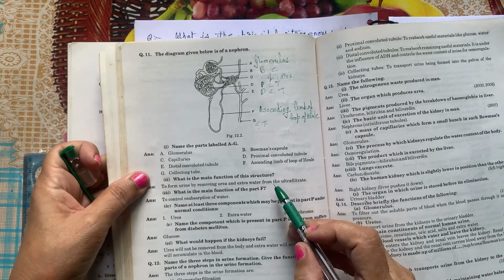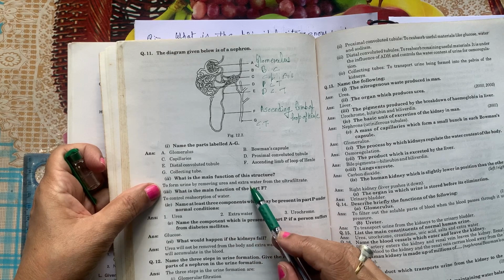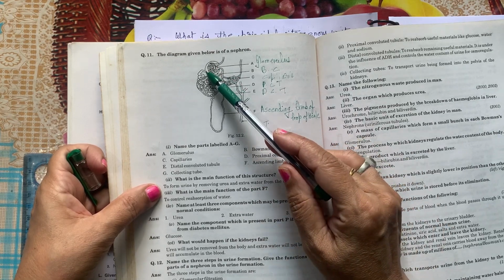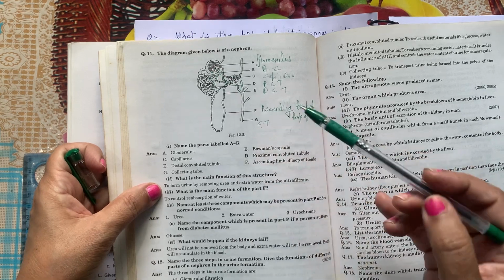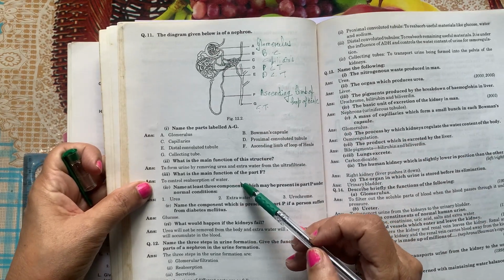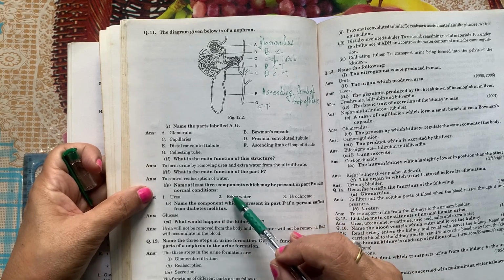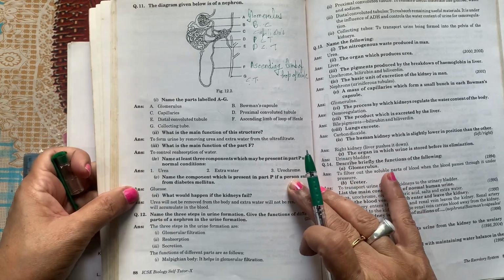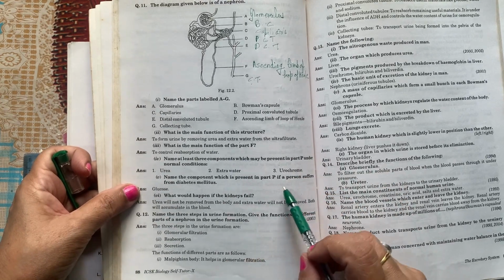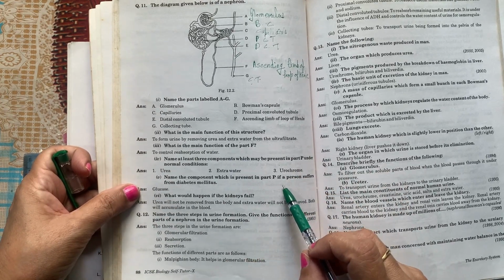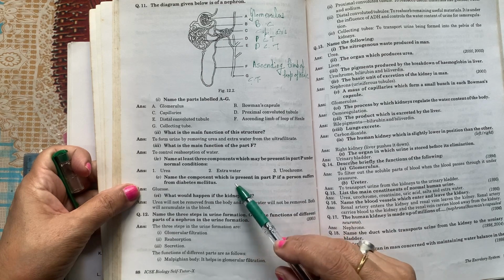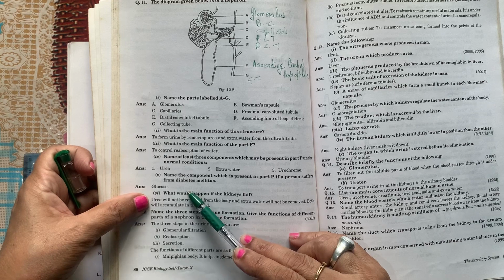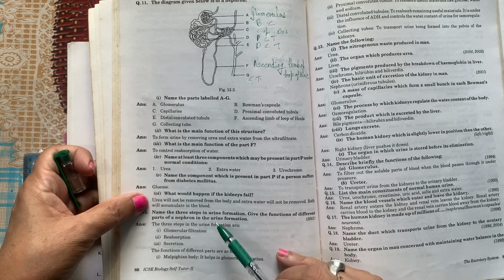What is the main function of this structure? To form urine by removing urea and extra water from the ultrafiltrate, which comes over here after the glomerulus is filtered, and to control reabsorption of water. Name at least three components: urea, extra water, urochrome. Urochrome, creatinine, they are one and the same. Name the component which is present in part P if a person suffers from diabetes: that is the glucose.